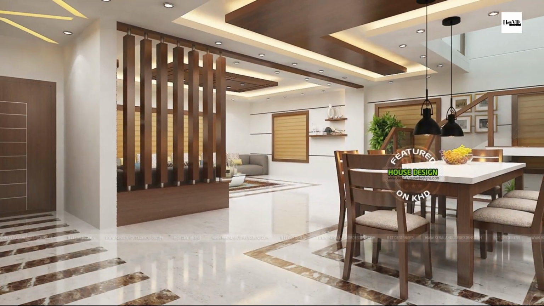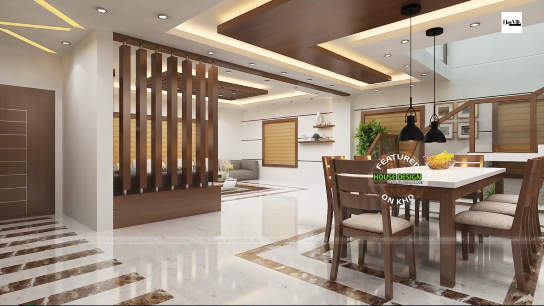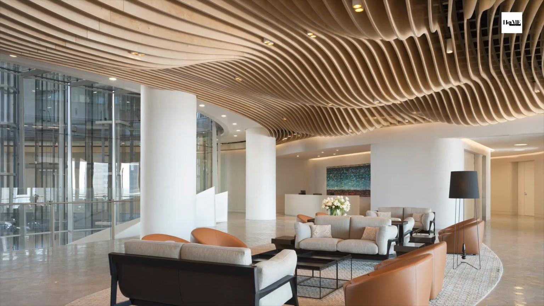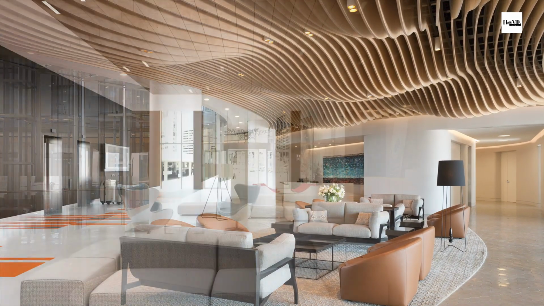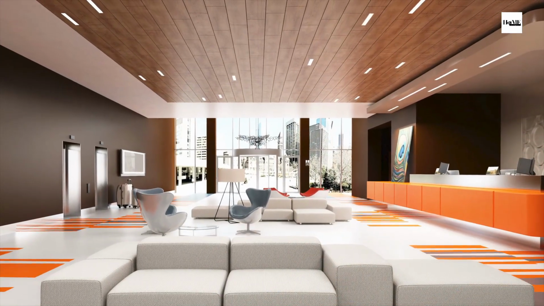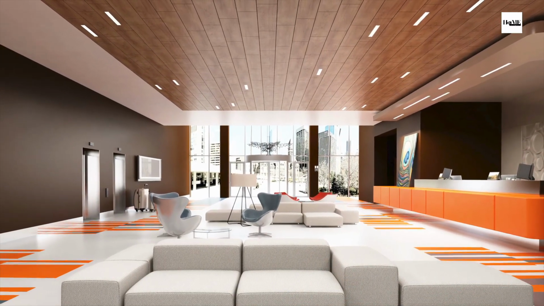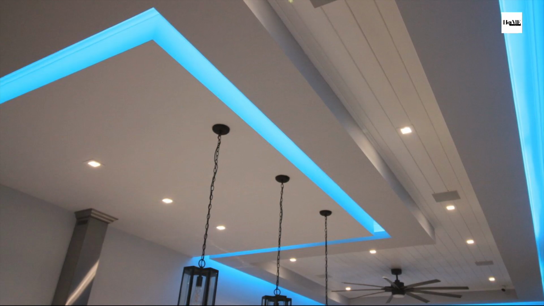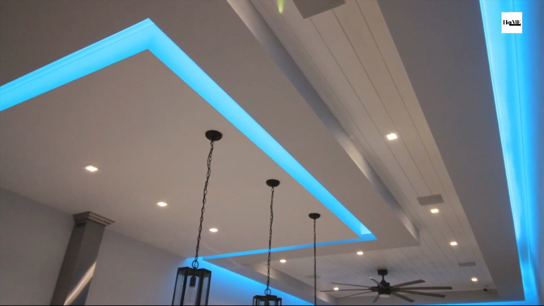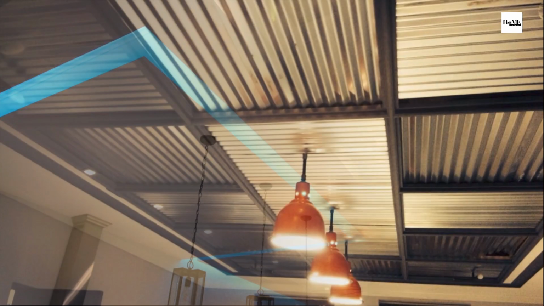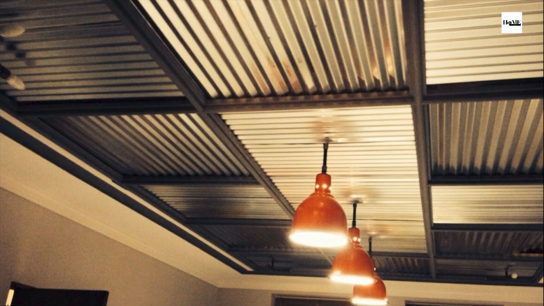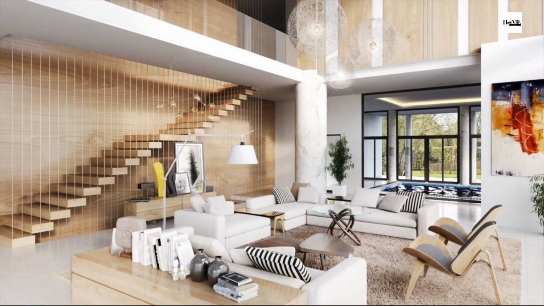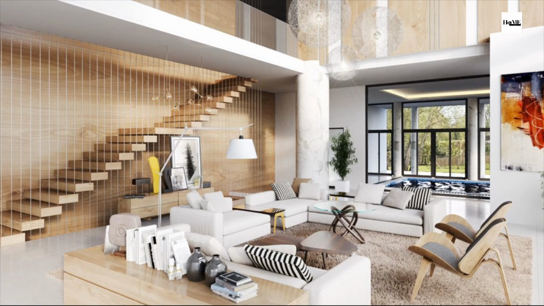2. Layered gypsum board with varying heights. Using multiple layers of gypsum board at different heights creates a dynamic and visually interesting ceiling. This design allows for the integration of various lighting fixtures and can be customized to suit any room size. 3. Geometric pattern drop ceiling. Incorporate geometric shapes, such as squares, rectangles, or triangles, into the drop ceiling design. This adds a contemporary touch and creates a focal point in the room.